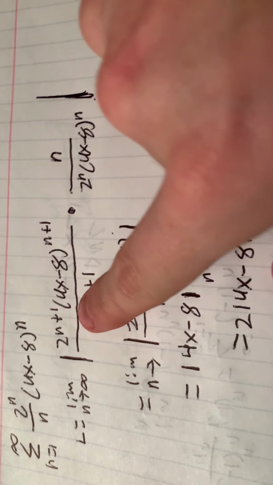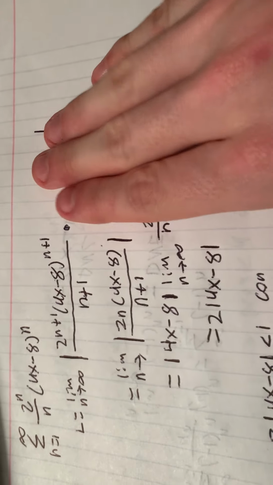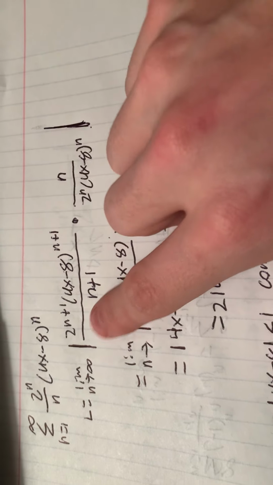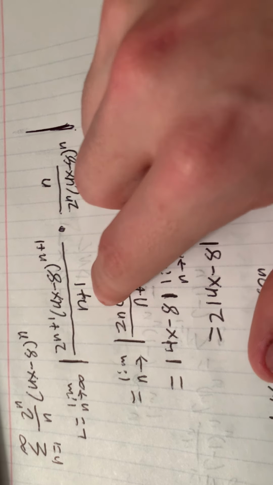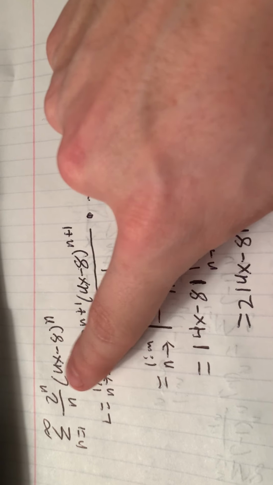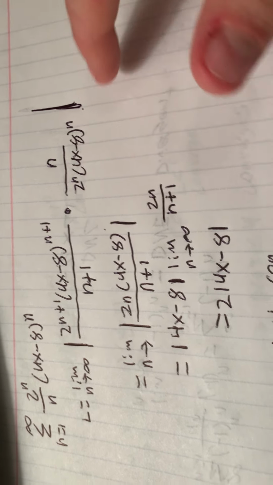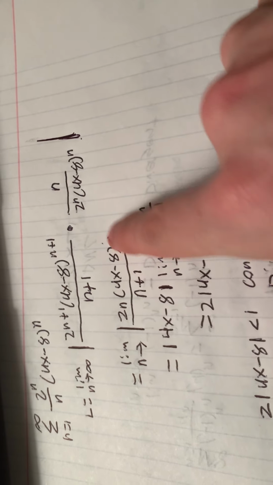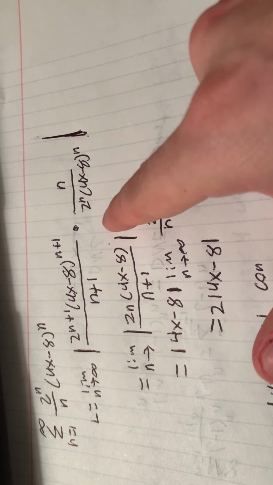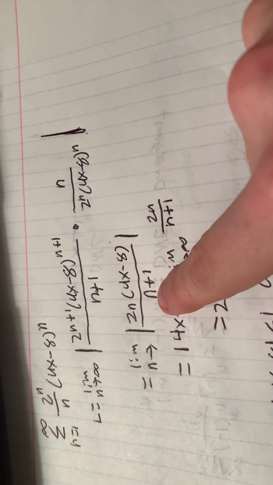So once you have this, you need to do the adding 1 again to your original equation. So ignore this part for a minute. You're going to have the 2^(n+1), (4x - 8)^(n+1), 1 over n plus 1. Times your original reciprocal again. So as you can see, the n becomes the top because the whole thing was being divided over this. Then you're going to move down here, and as you can see, I simplified it again, canceled out things that could be canceled. So that leaves you with 2n times (4x - 8) over n plus 1.